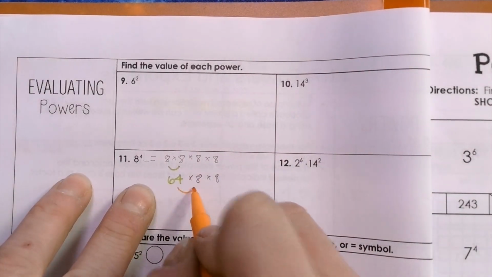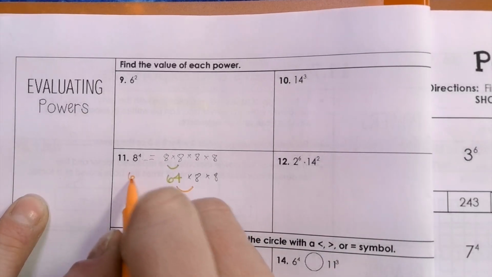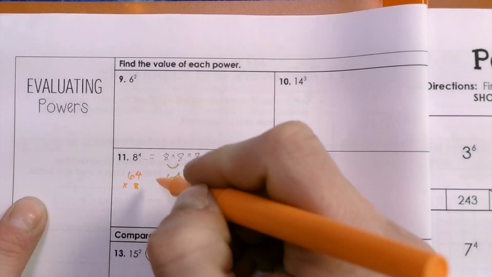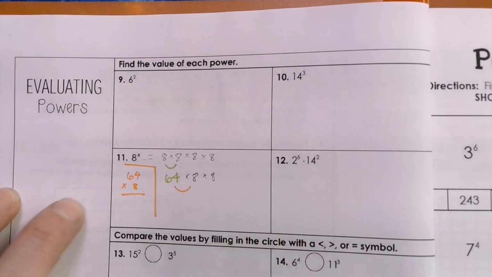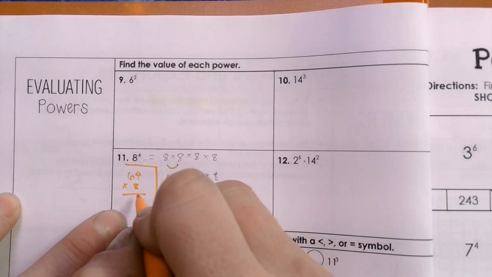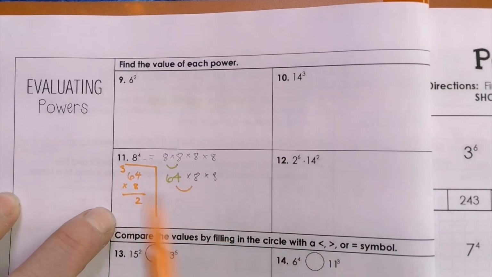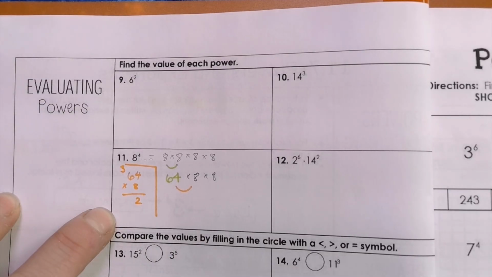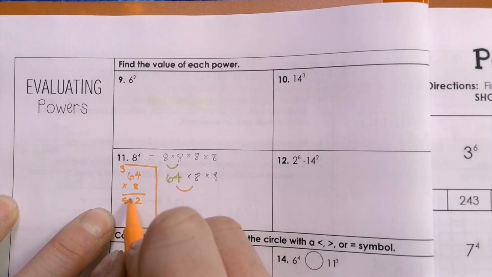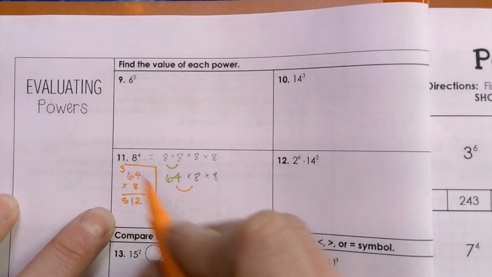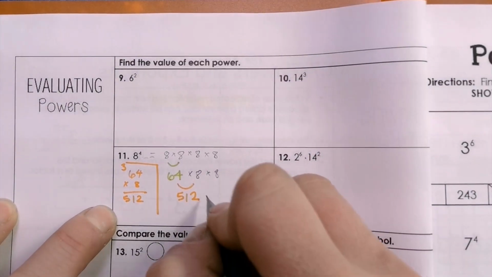Next, let's do 64 times 8. And I'm going to do this off here to the side. All right. 8 times 4 is 32. 8 times 6 is 48, plus 3 is 51. So 64 times 8 is 512.